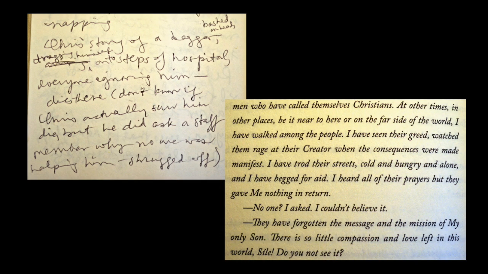Here's the second example. On the left, I had made a new friend who had told me about seeing a homeless man dying on the steps of a hospital in India. The man had a huge wound in his head, but all of the hospital staff completely ignored him. On the right, you see how I indirectly wove this example of inhumanity into my fiction.